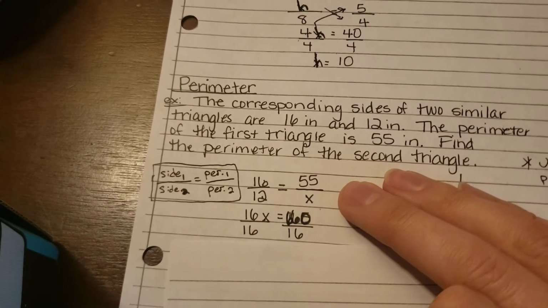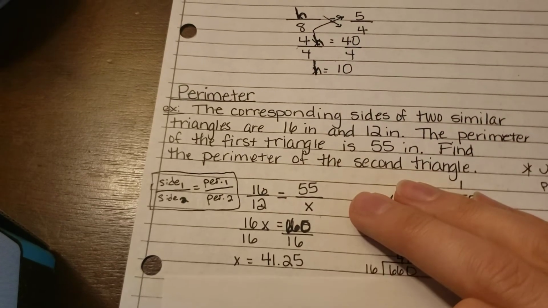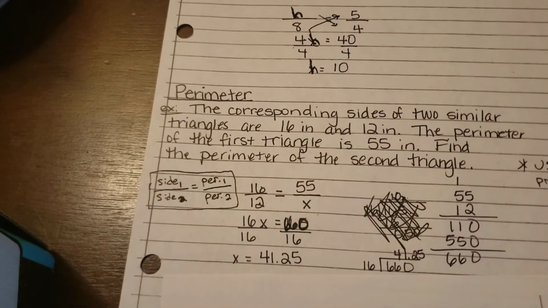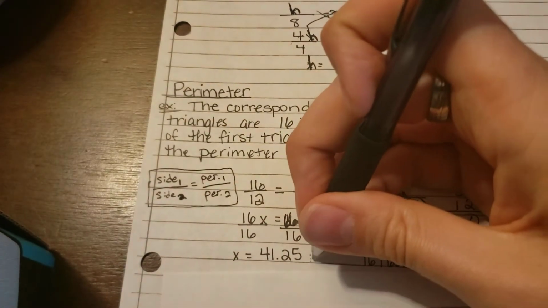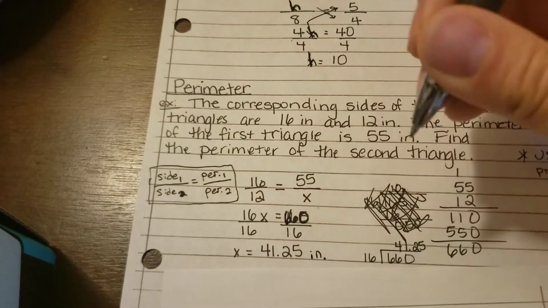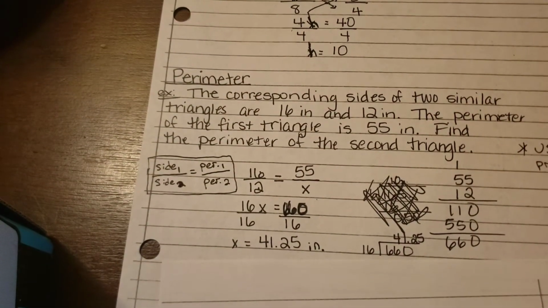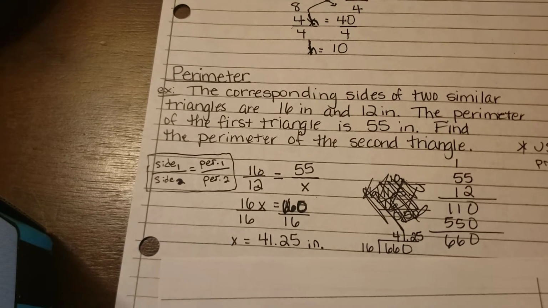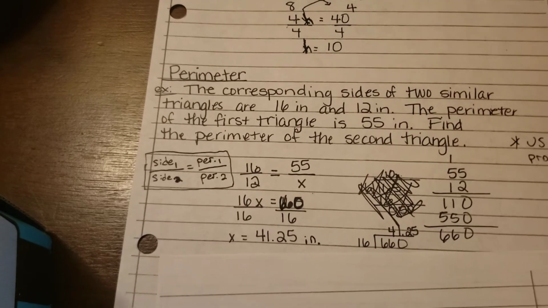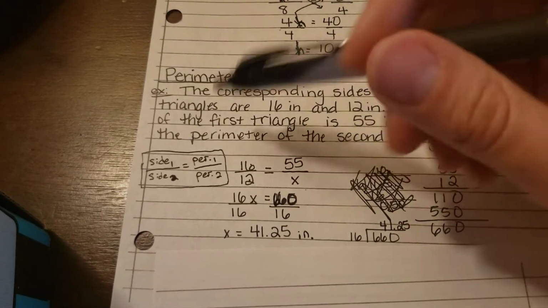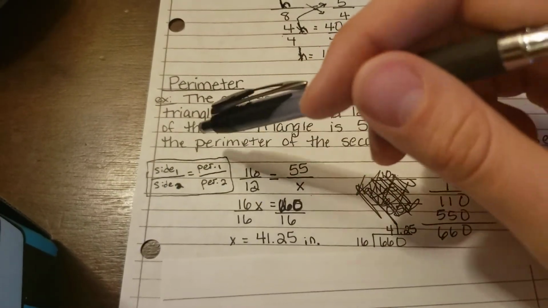And with the help of a handy-dandy calculator and work that was already done for me, I solve that x equals 41.25, and we know the units are inches. You might be thinking, wow, that's really easy. And you know what? Sure is. Straightforward. It's important that we keep it organized as far as what we're doing.